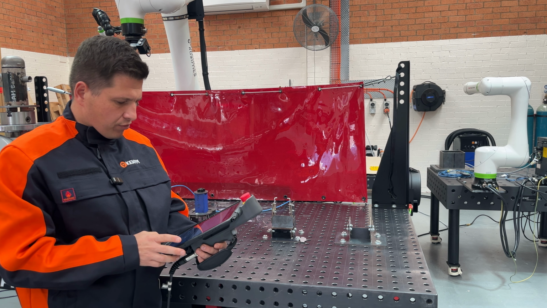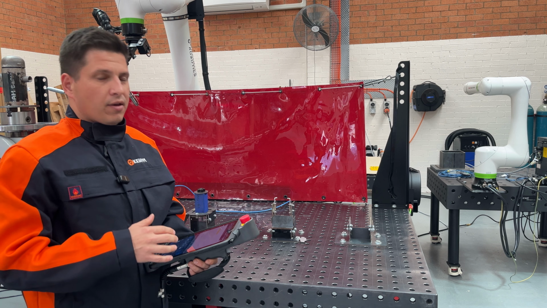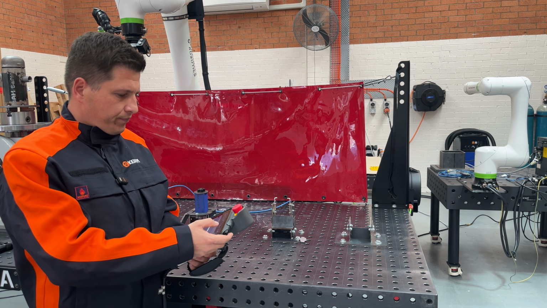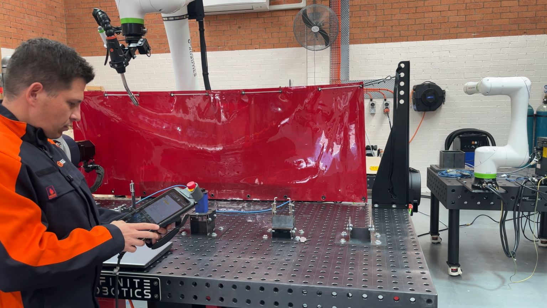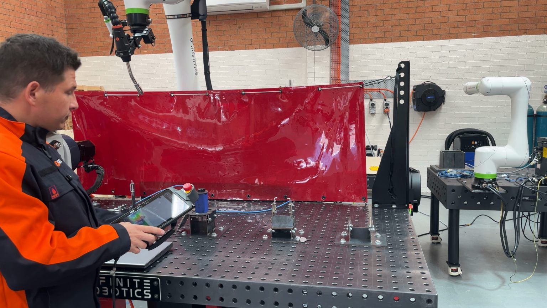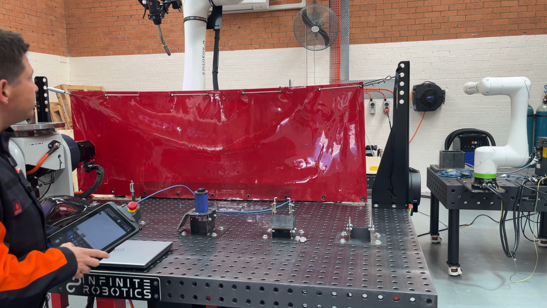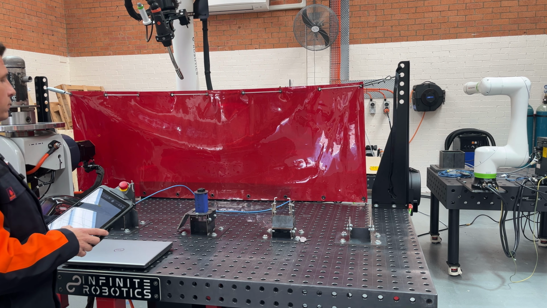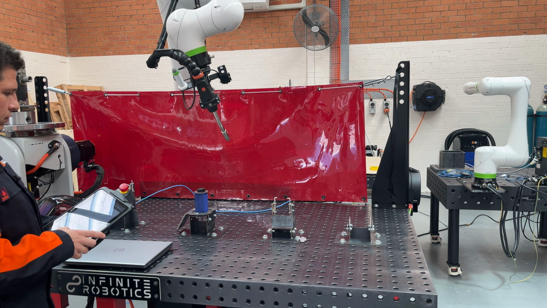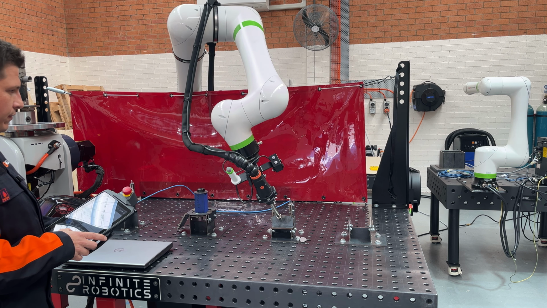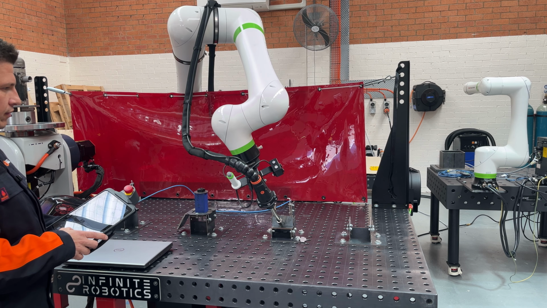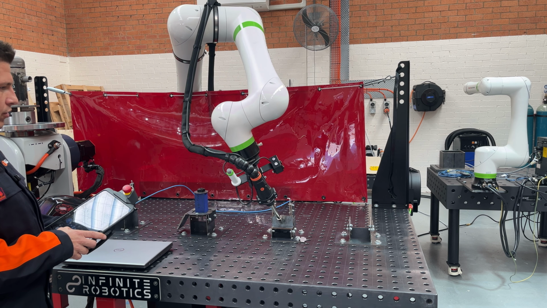Okay, so I'm going to run through the touch sensing first, and then we'll pause and run the weld. Okay, so we're ready to go. Let's run the touch sensing. Okay, so the robot's going to come over and now touch sense the part to find where it is, and then offset the program accordingly.